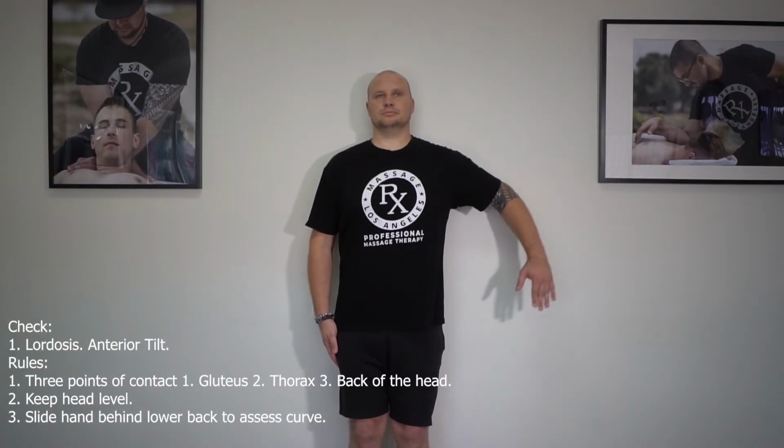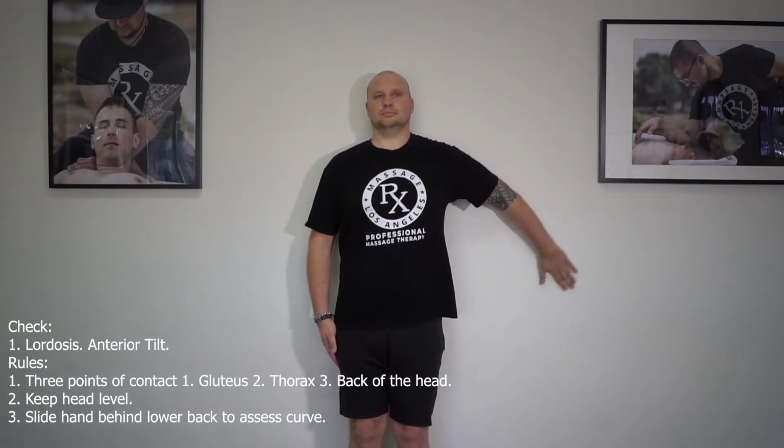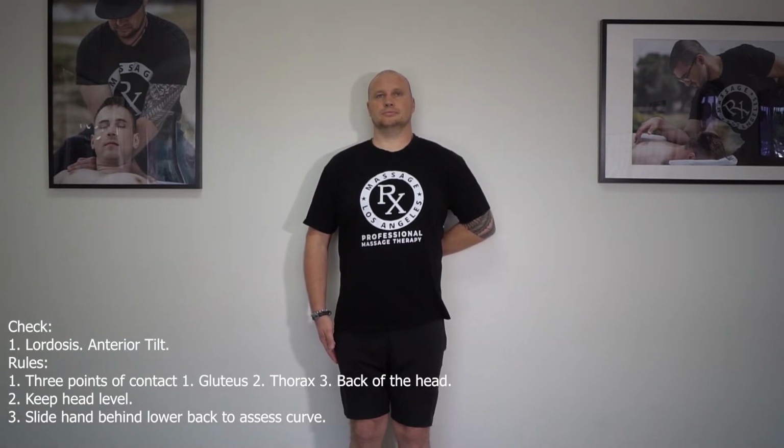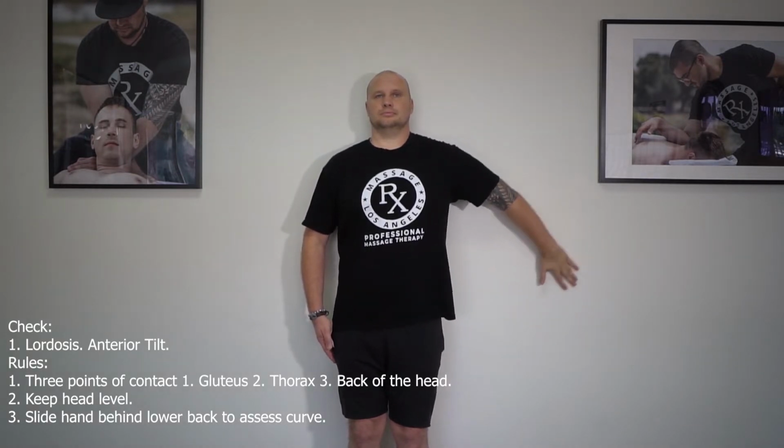First test, it's a lumbar spinal test. You have to stand against the wall 6 inches away. Attach your glutes, thoracic, and neck. Now try to slide your hand under your lumbar area. If you can slide just the fingers and your wrist, you have a normal lumbar curve. If you can slide more than that, you probably have anterior tilt or lordosis. If you can't slide anything, your back might be flat. This was the first test.